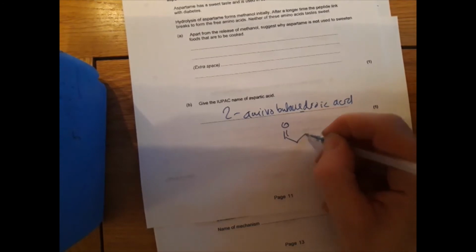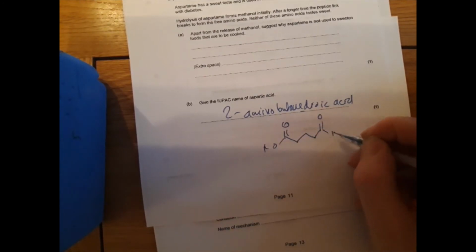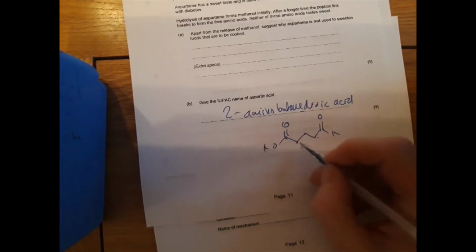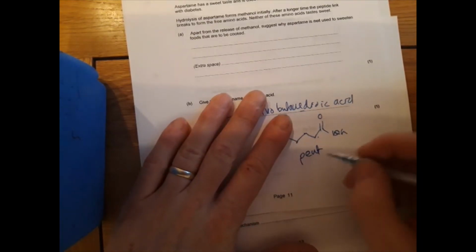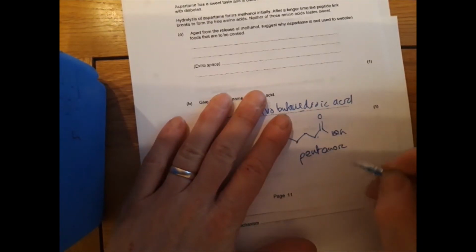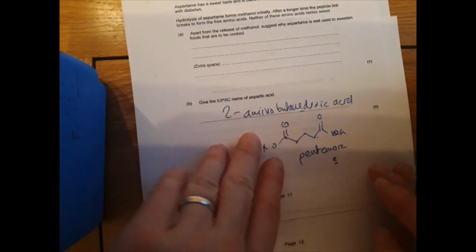When you've got a dioic acid, so this is 1, 2, 3, 4, 5, this is pentane dioic acid. If you had one, it'd be pentanoic. If you had another one, it's pentane, you put an E in the middle, dioic. Right.